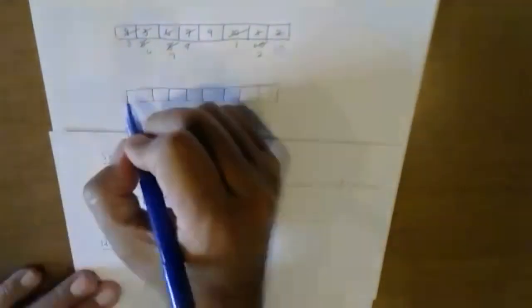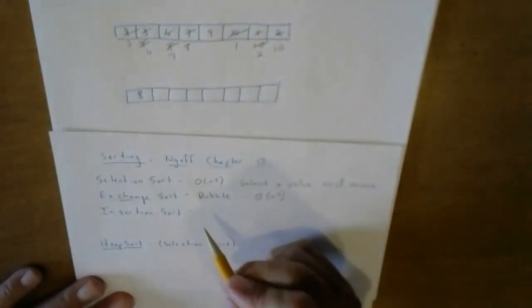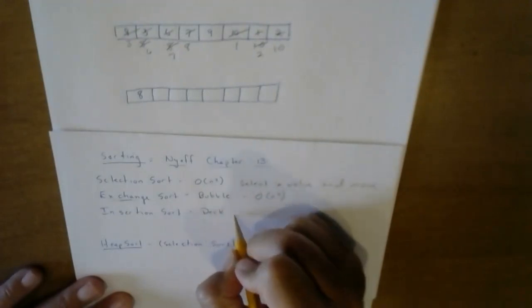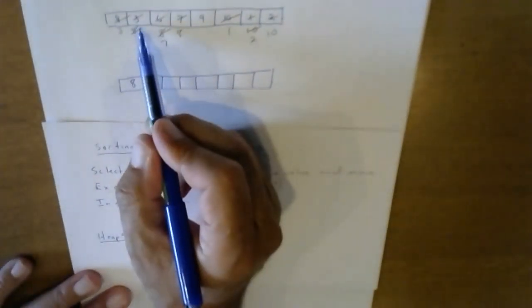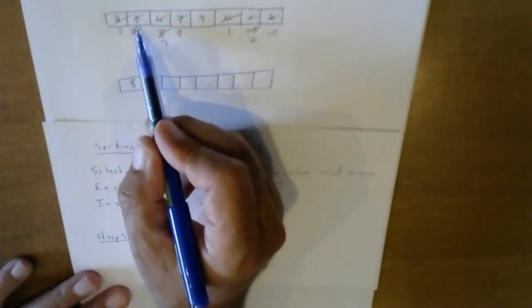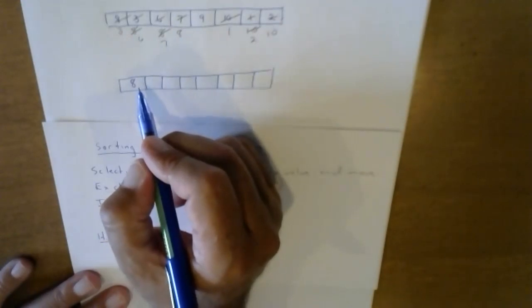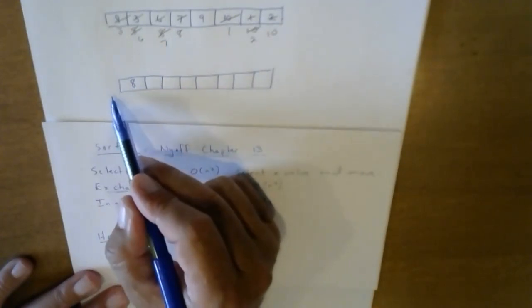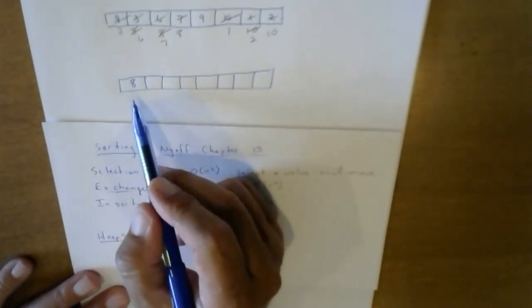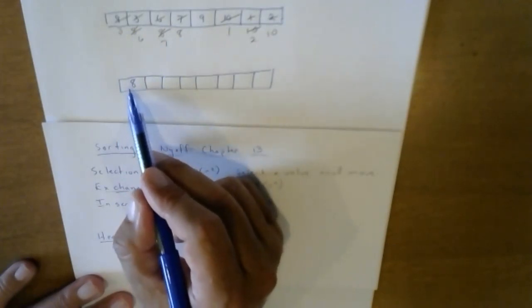So the first number was the 8. I put the 8 in. It's like a deck of cards. So if I'm making notes down here, I'm going to put deck of cards. You know, when you're playing cards, as you get the value, you put it in. Now, my next number is 3. Where would the 3 go? Well, the 3 is less than the 8. It would go in front of it, right? This isn't so good because I now need to shift things over.